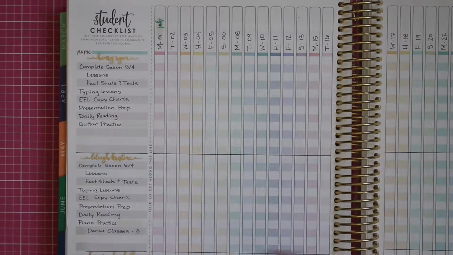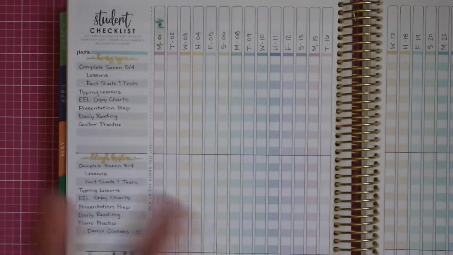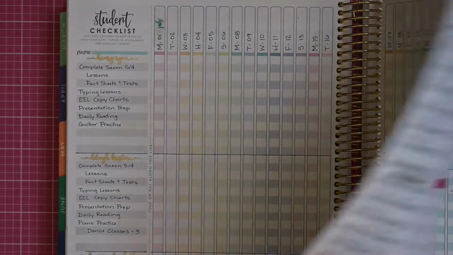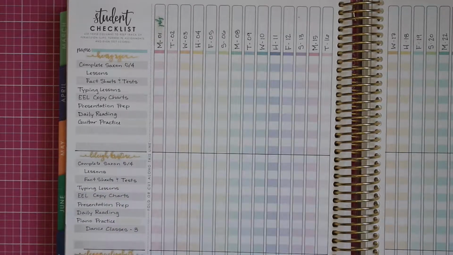Nothing is checked off here because my kids actually finished everything in June, but I wanted to set this up to show how I would want to use it in the future because my plan is to use this again next year, and I will make adjustments for summer school at that time. But we finish up most of our schoolwork in May and June, and July is typically taken off.